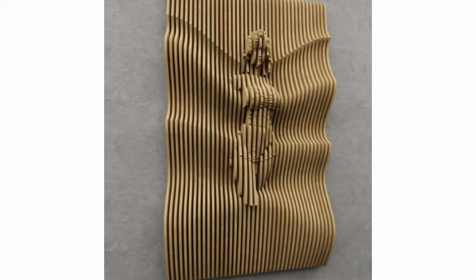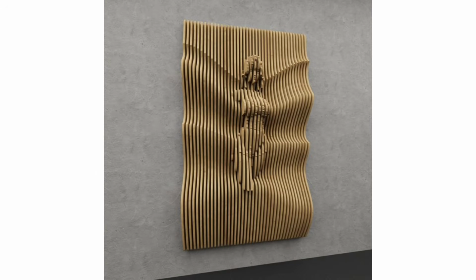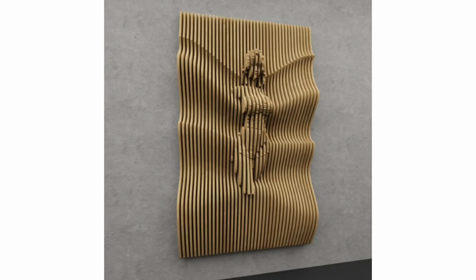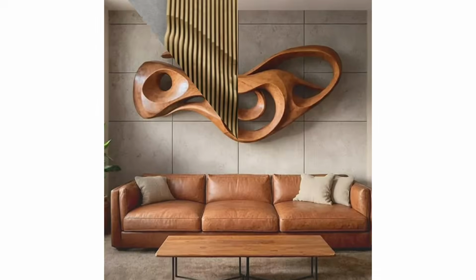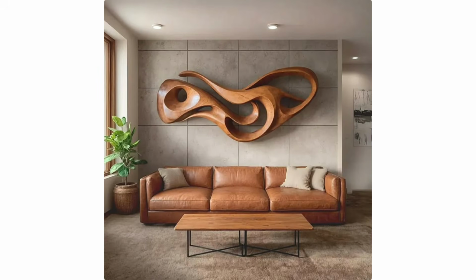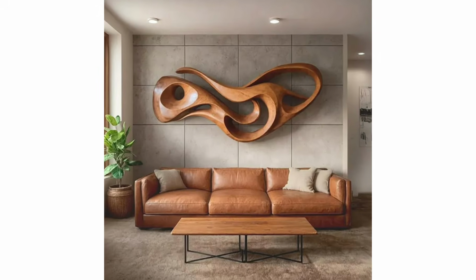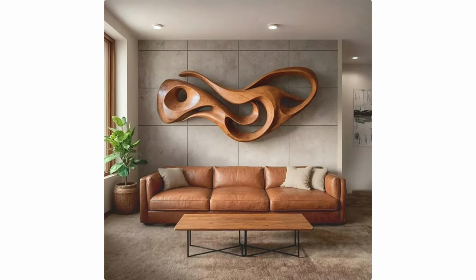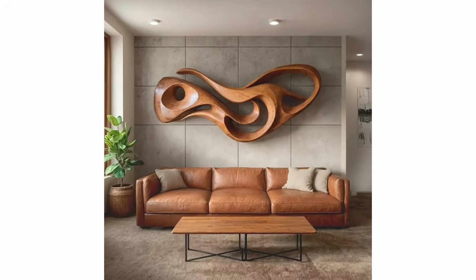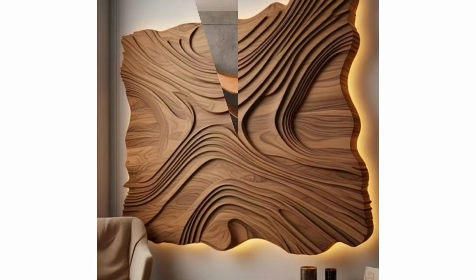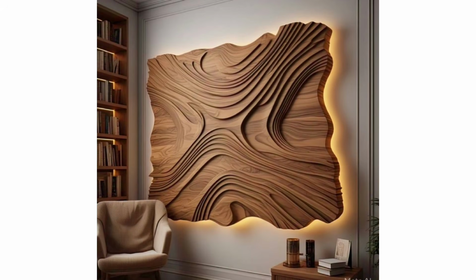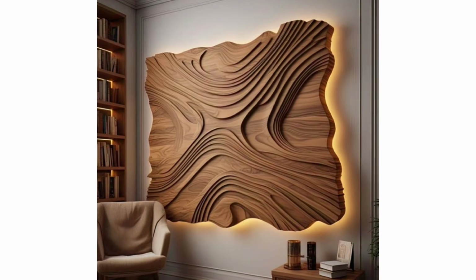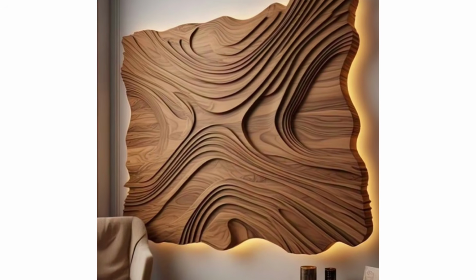At its core, parametric design is a process based on algorithmic thinking. Instead of drawing a shape by hand, an artist defines the parameters, the rules, variables, and constraints that govern the form. When you look at the mesmerizing, wave-like wooden structures that define this style, you are looking at mathematics rendered in wood. The beauty of this approach is that it mimics the patterns we see in nature.